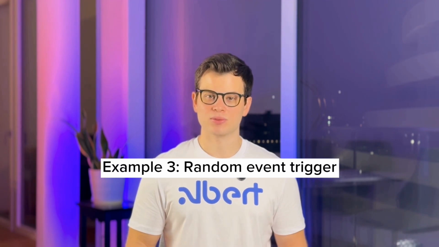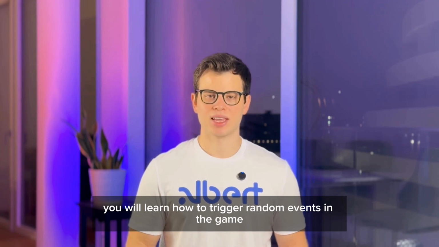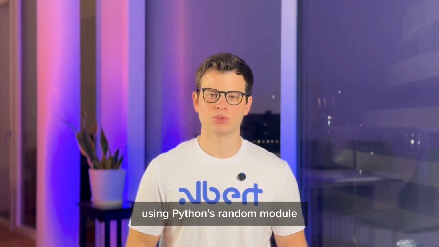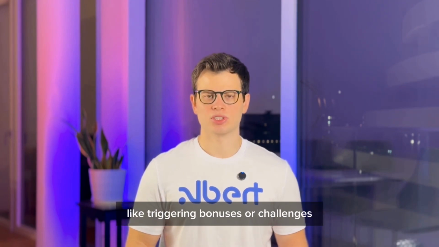Example 3. Random event trigger. In this exercise, you will learn how to trigger random events in the game using Python's random module. This can be used for actions like triggering bonuses or challenges at random.